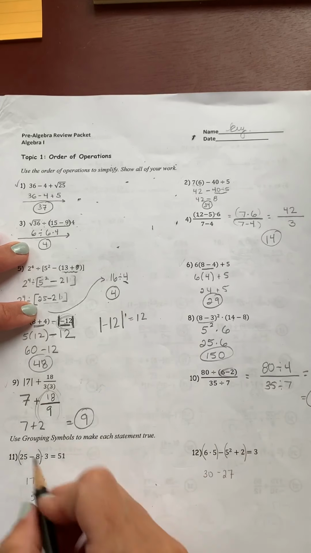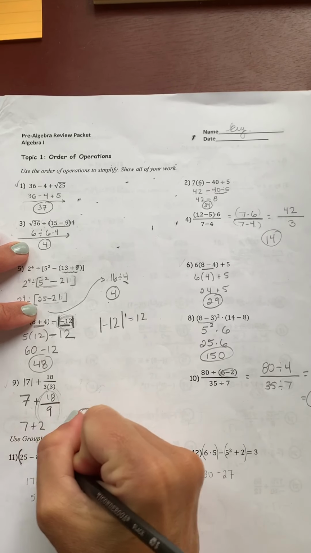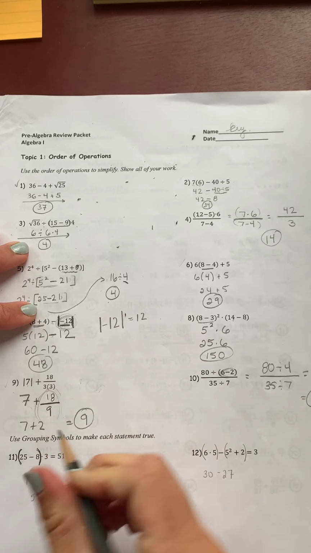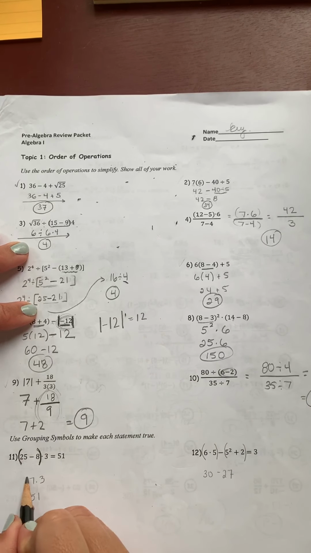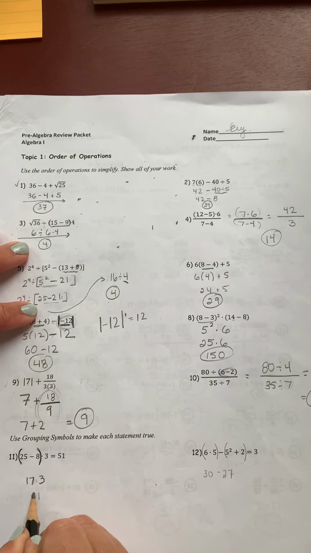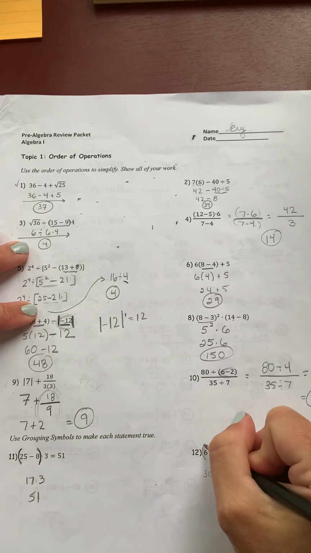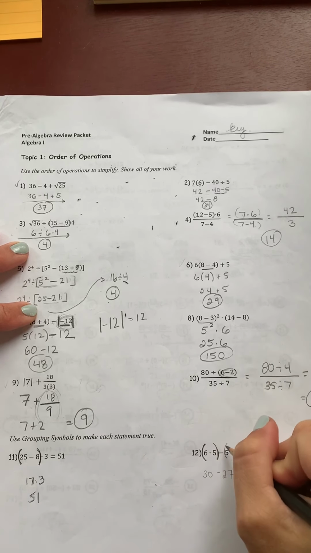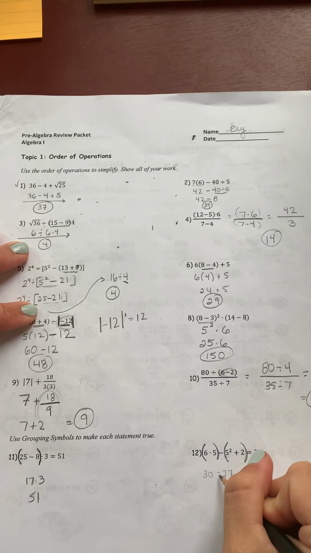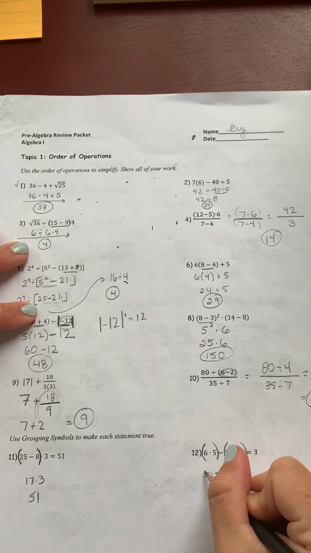And then the grouping symbols, I did these ahead of time. You can play around with it, but this works for the first one. Group this up, so you have to do it first and get a 17 times 3, giving me 51. And here I needed 2 sets, one around this to make 30, one around this to make 27. 30 minus 27 was 3.